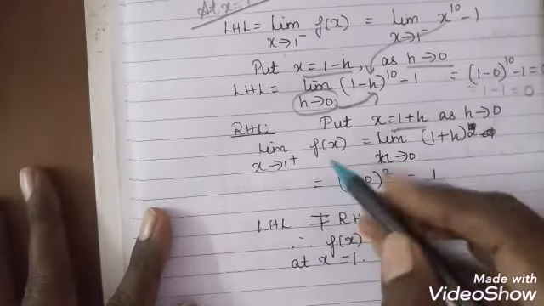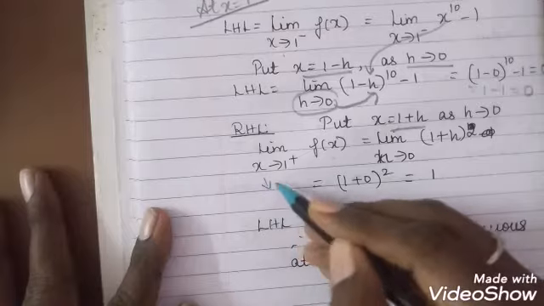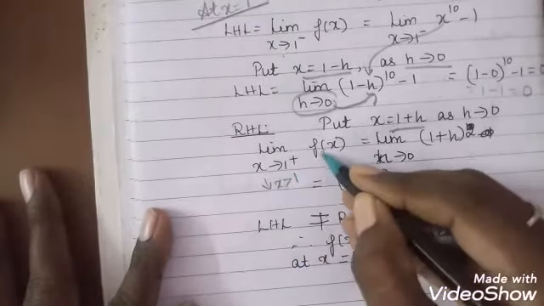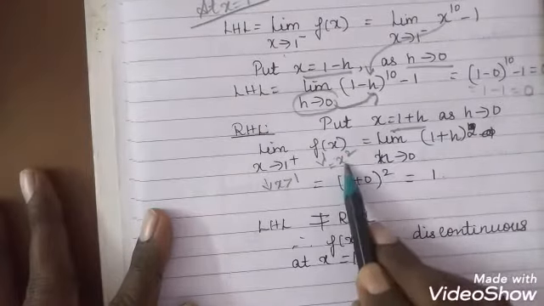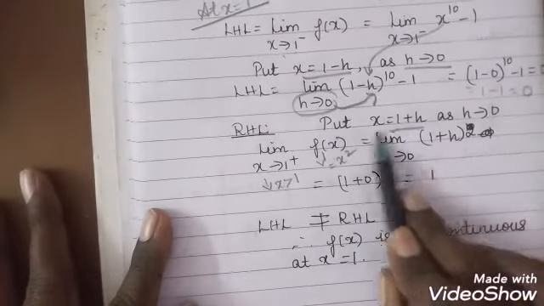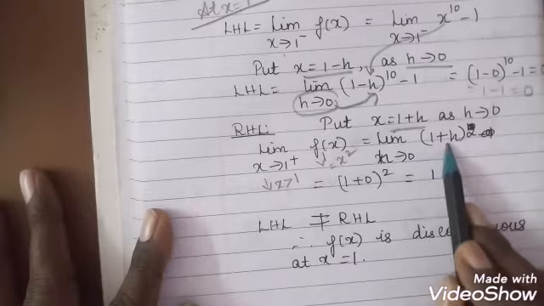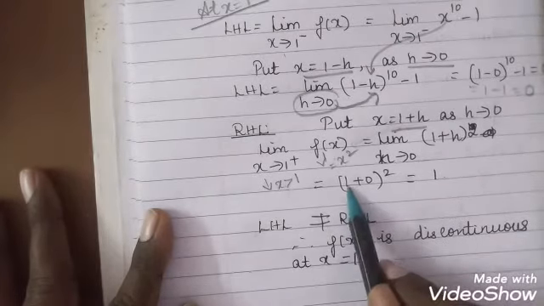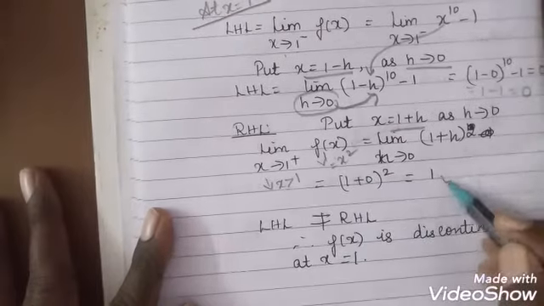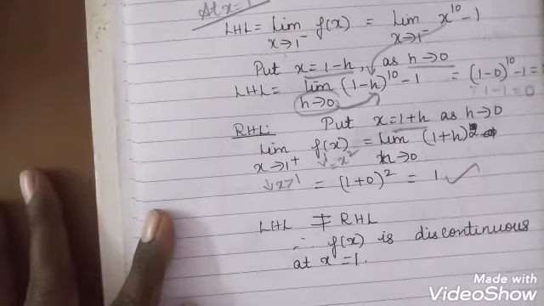Okay, so here what is your f of x for x greater than 1 here? For x greater than 1, your f of x is nothing but equal to x squared. So when you replace your x by, what is it here? 1 plus h, what will happen? It will be (1 plus h) the whole squared you will have here, which is equal to (1 plus 0) the whole squared, which is equal to 1. This is what you have here.